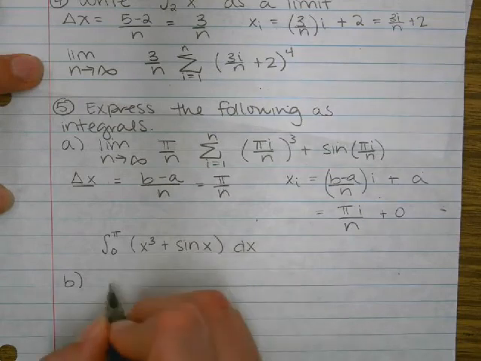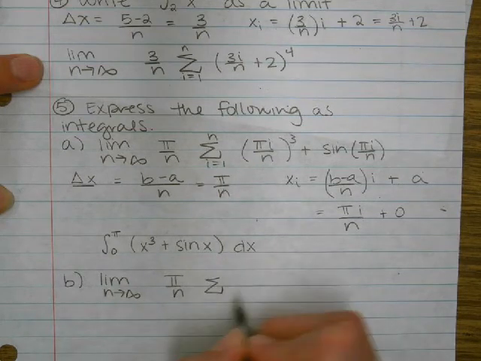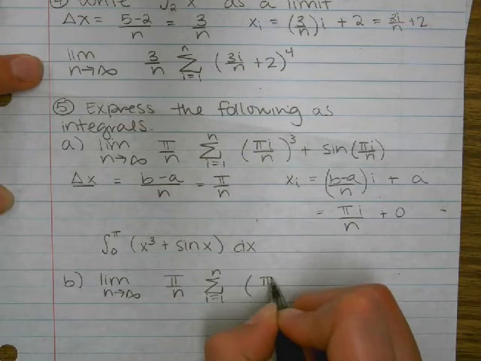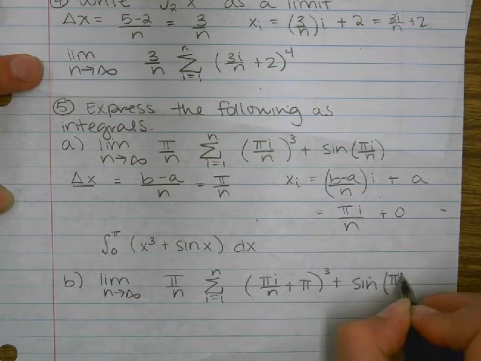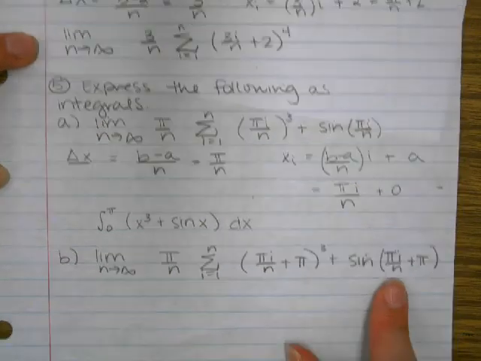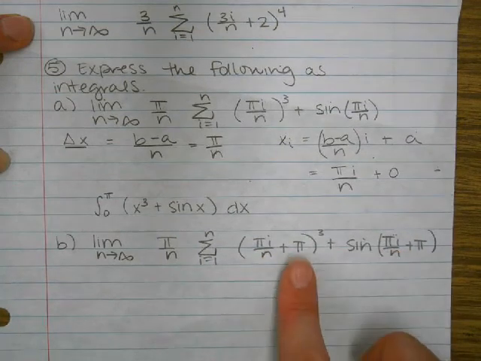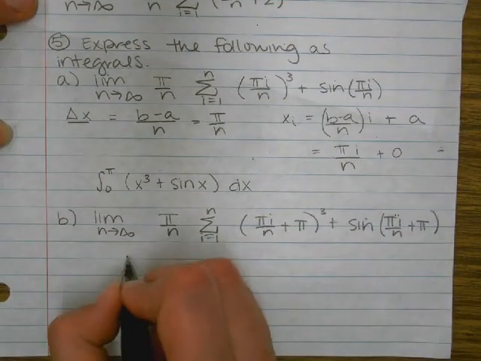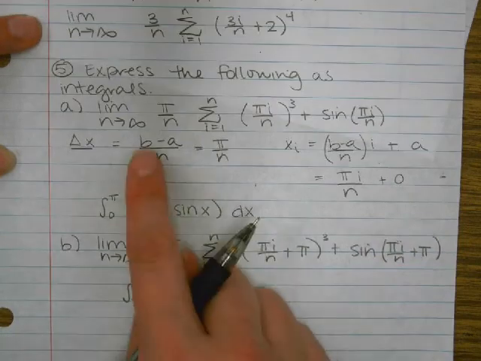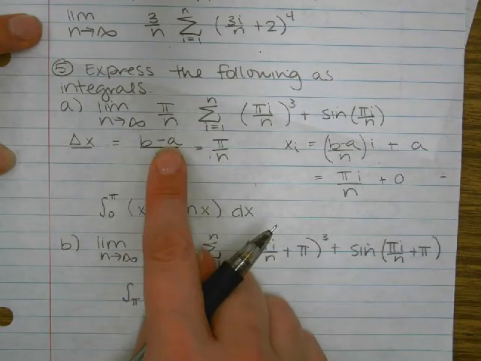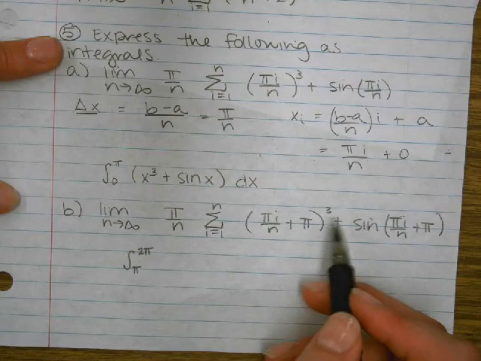All right, here we're going to do a very similar problem. We're just going to switch things up a little bit on it. So here you can see that we had the part from the delta x written right here with a little i on it, but this part right here must have been that a value. So our a value here is pi, and that means if we did b minus a equals pi, then we must have had 2 pi minus 1 pi equals pi to do that subtraction. So that must be 2 pi. And then our function is the same here. It's still x to the third plus sine of x.